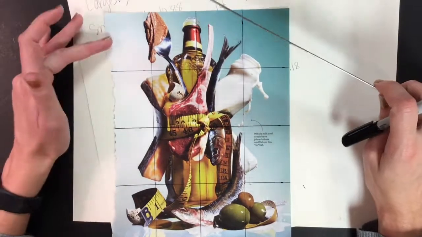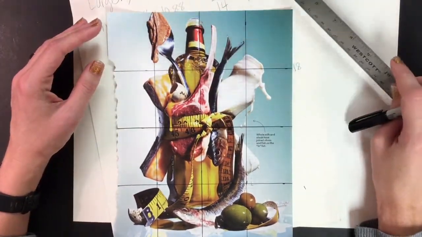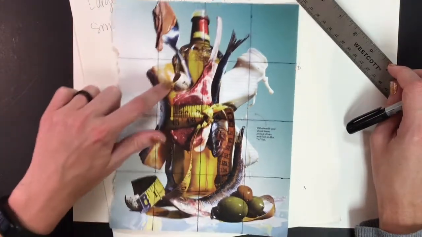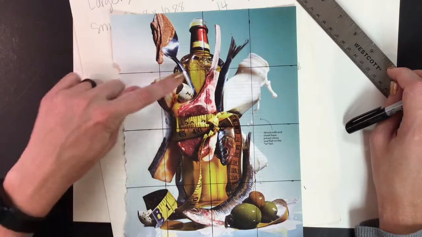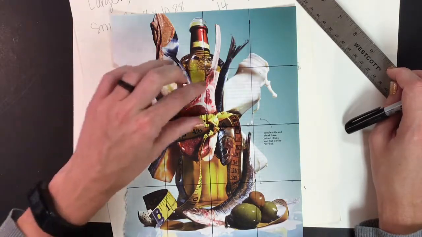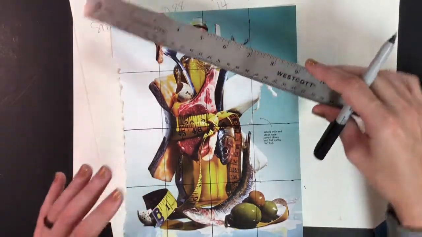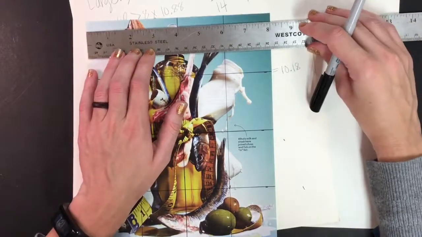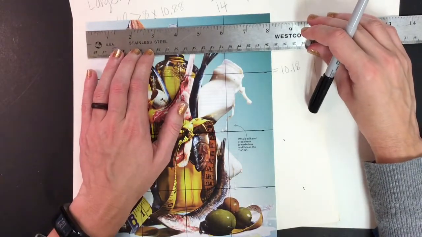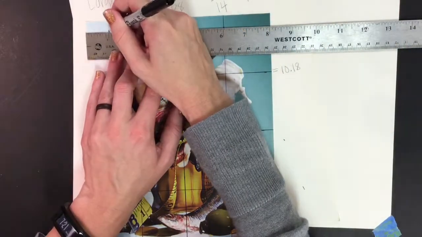So I can continue to make this grid as small as I want to. If a section like this one looks like there is a lot going on, if it's too much detail and everything going on, what I can do is continue to break up this grid and make it even smaller.